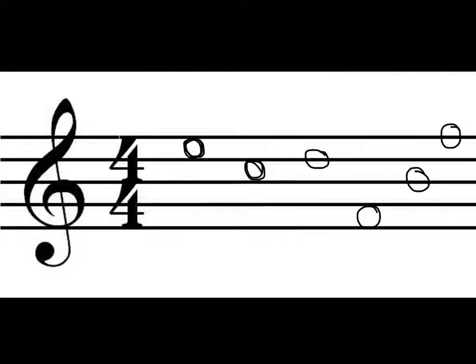Now, if you remember, the spaces are F-A-C-E. Again, spaces, F-A, you got it right, C. Now, you need to determine if the note is on a line or space.